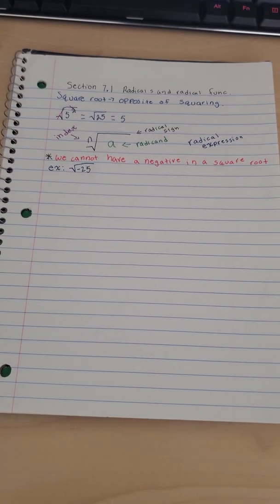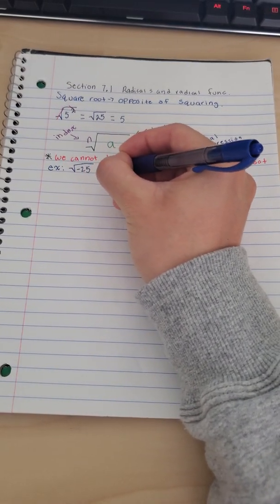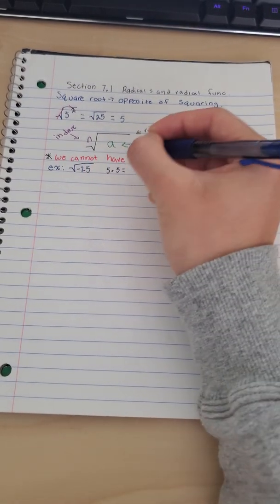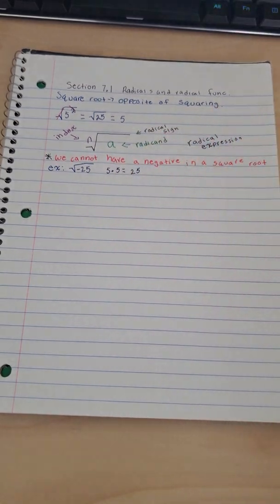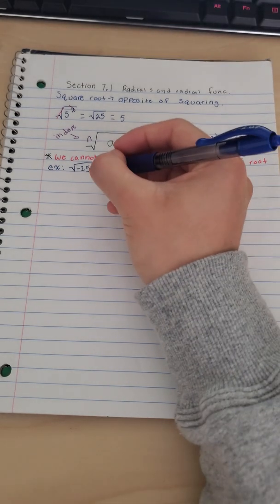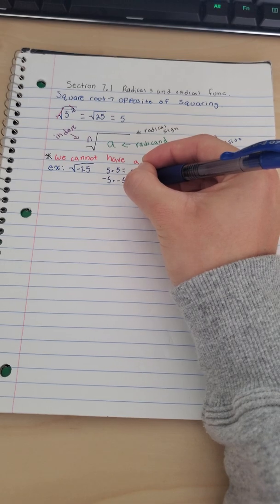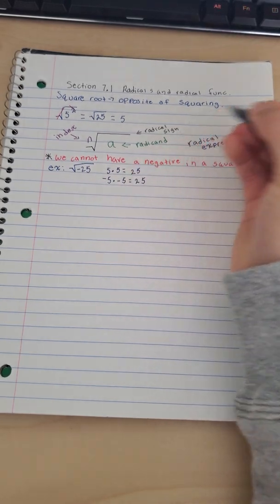Just one note before we go ahead and do some example problems: we cannot have a negative in a square root. So for example, the square root of negative 25 does not exist because we don't have two exact same numbers that multiply to negative 25. 5 times 5 is 25, not negative 25, and negative 5 times negative 5 is equal to 25 also.